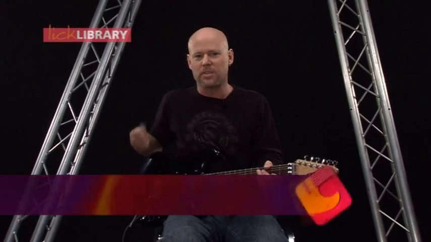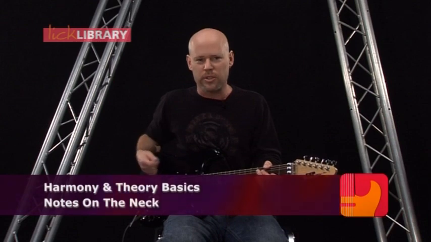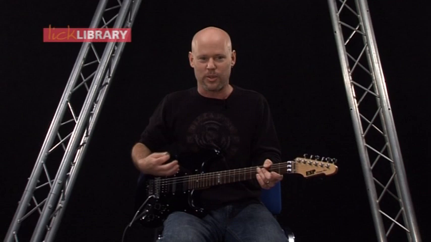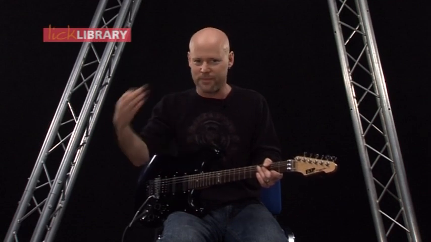So if harmony in theory is the language of music, the first words you need to learn are the notes on the neck. It's hard to go any further if you're not familiar with the notes on the neck. If you are familiar, feel free to skip ahead, but we're going to learn the notes now.